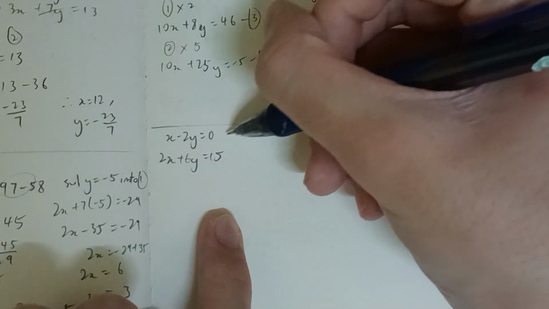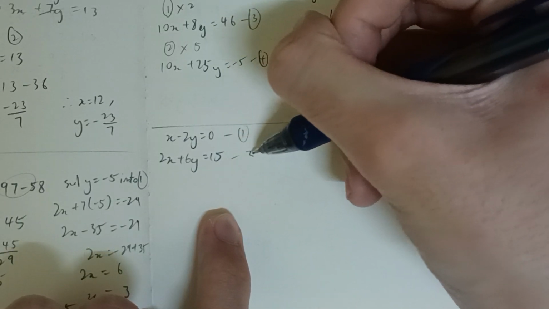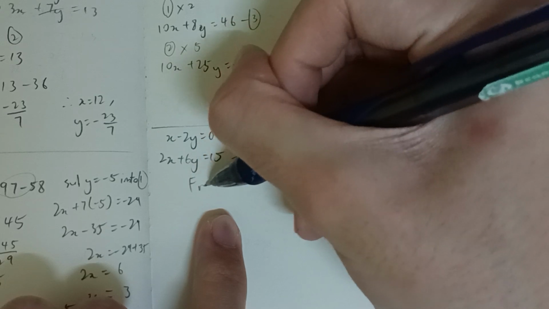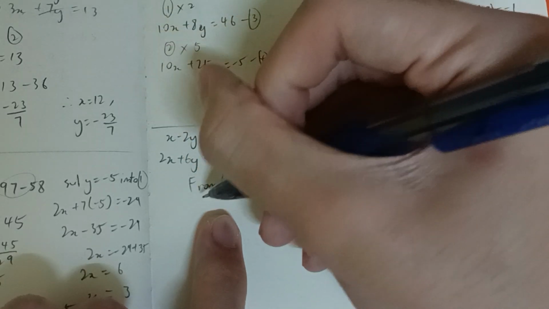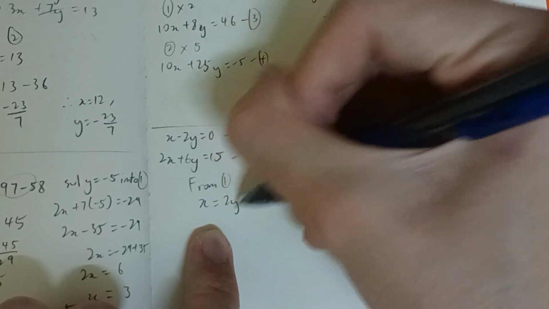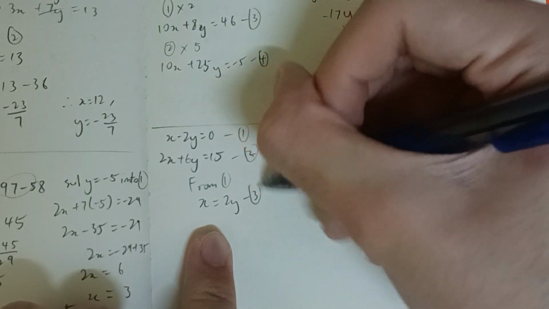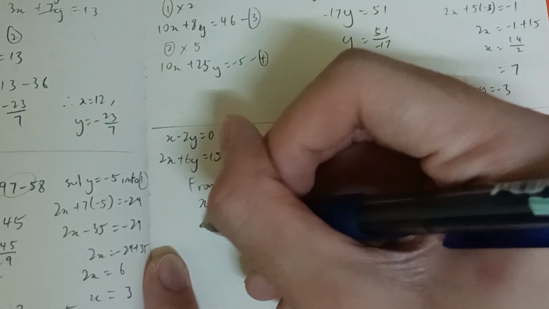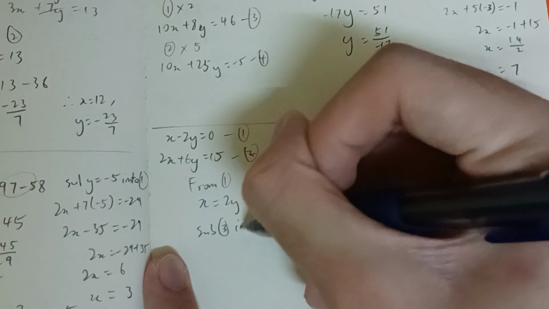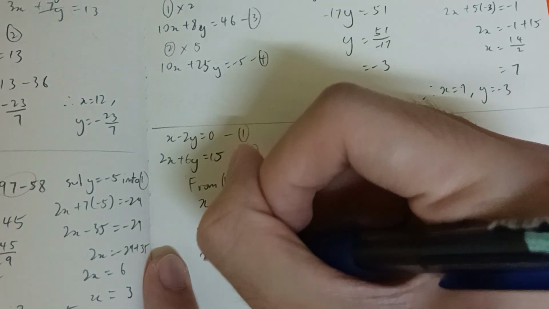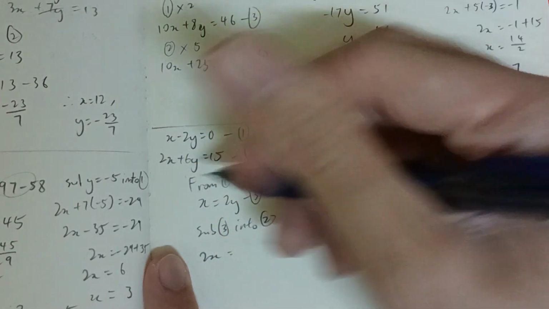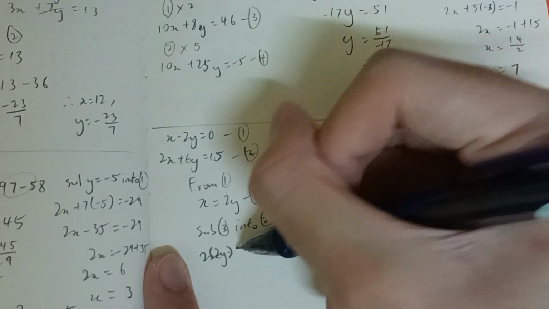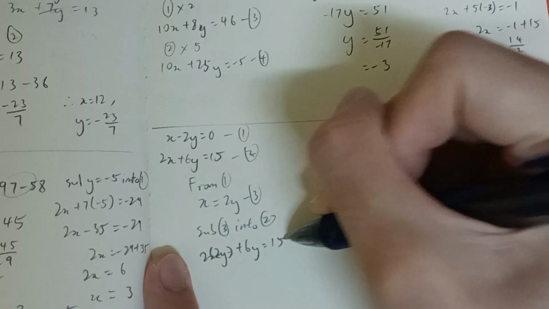So in this case here, I would actually substitute, because from my first equation, x equals to 2y. And this is my third equation. And it's so much faster. And then I sub 3 into 2, which is 2x. Instead of writing 2x, it is now 2 bracket 2y plus 6y equals to 15.